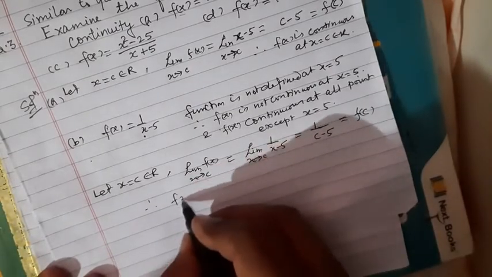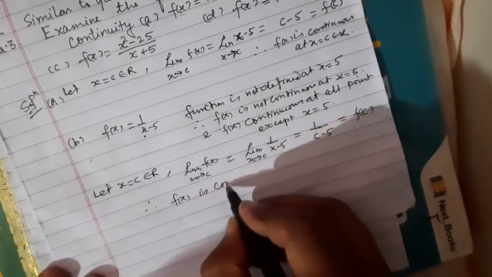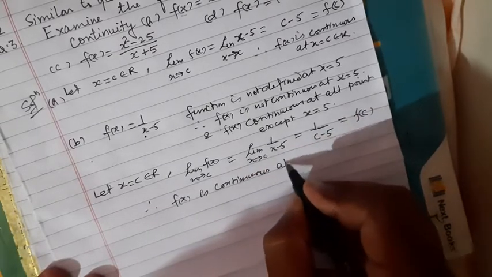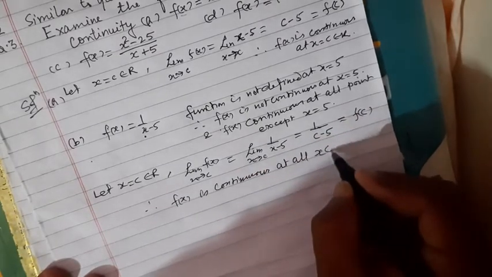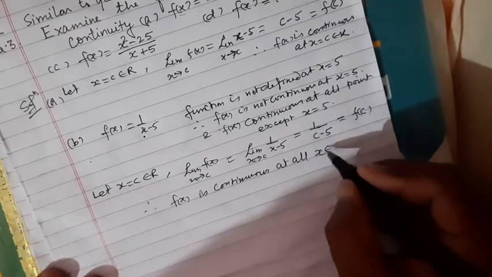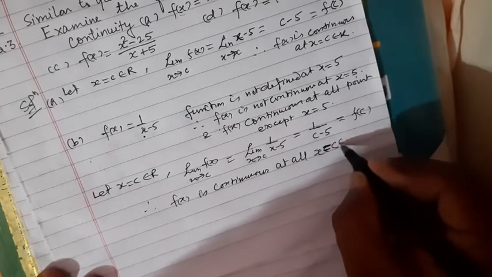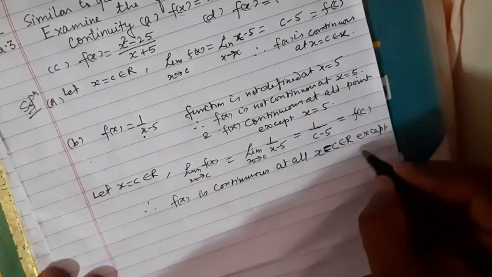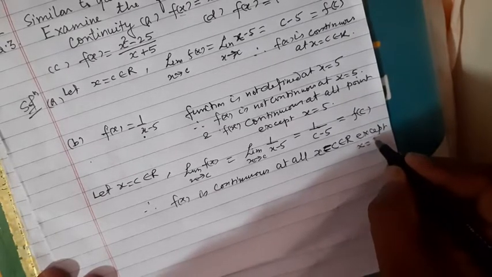Therefore f(x) is continuous at all x = c, an element of R, except x = 5.